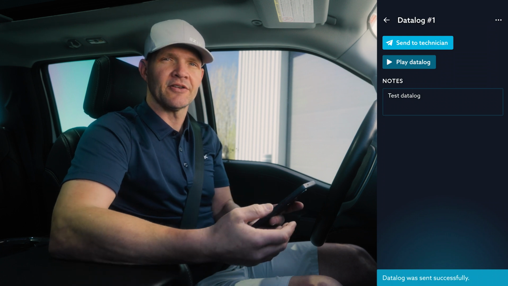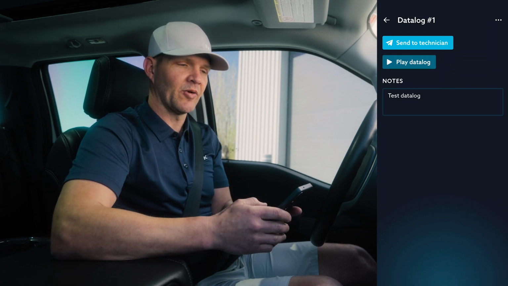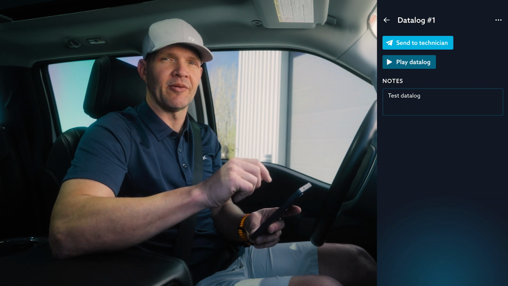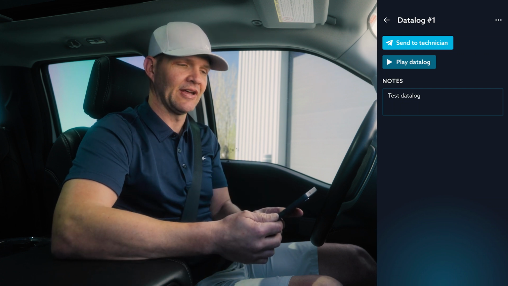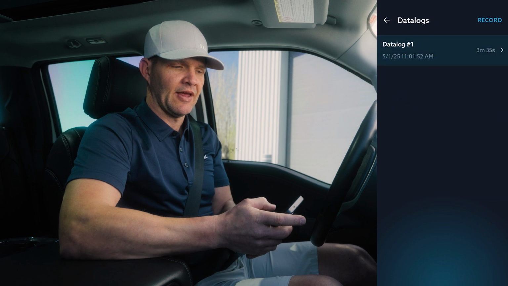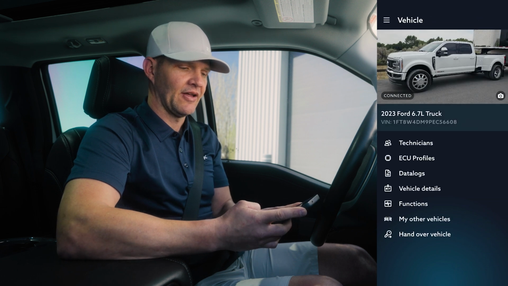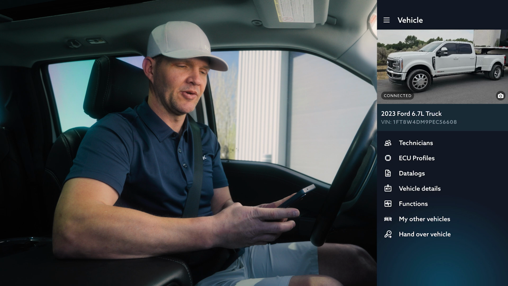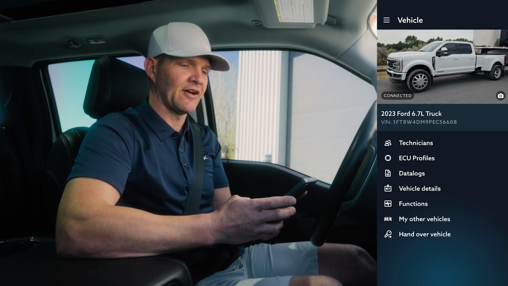If you get any errors like the data log wasn't sent, you're going to want to make sure that you don't have a little icon up in the top corner that says you're not connected to internet, and then try to resend that. Other than that, that's how you would do a data log and get that sent off to your technician.